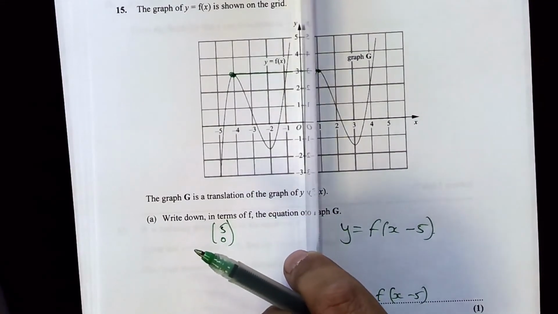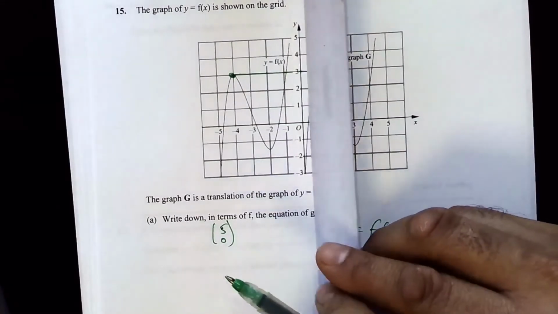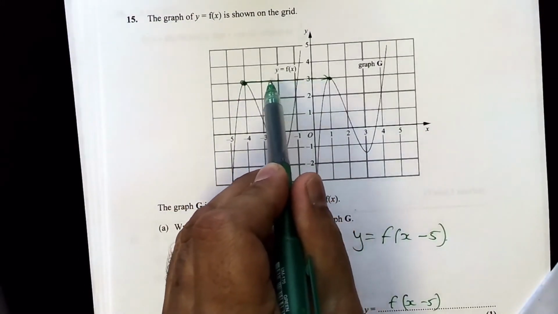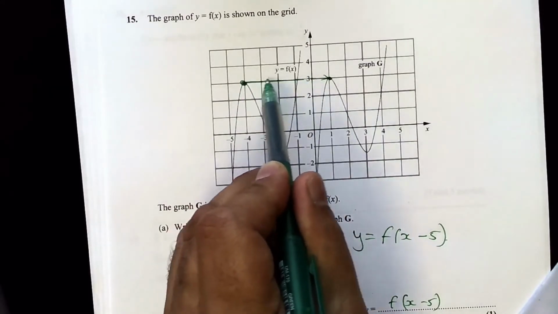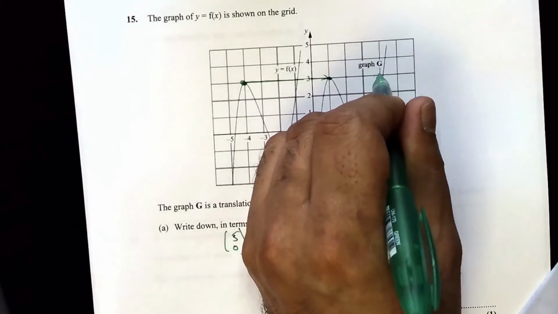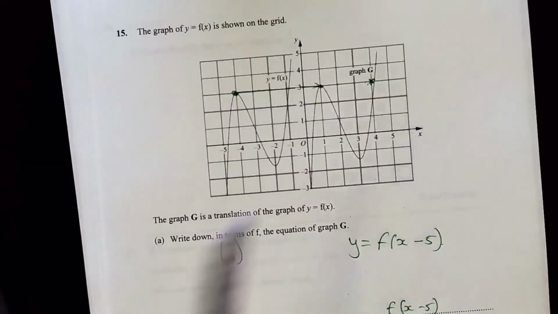So what's going to happen if that original graph y equals f(x) is reflected there? Well, that point is 1, 2, 3, 4 points away from the y-axis, so therefore it will end up 1, 2, 3, 4 on the other side. It will end up here. So that point will get reflected.